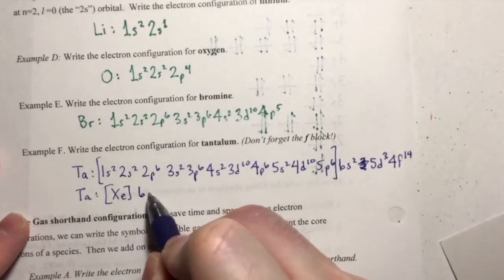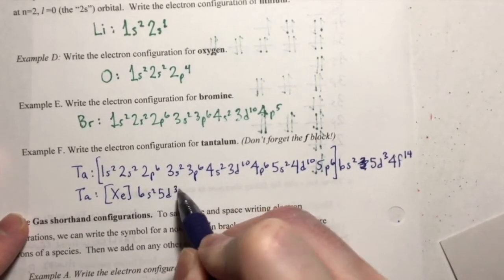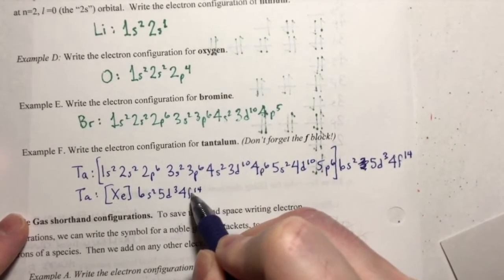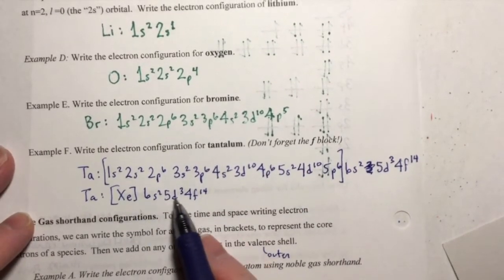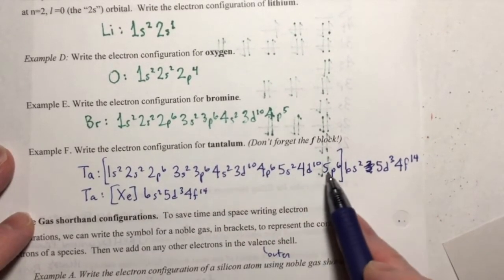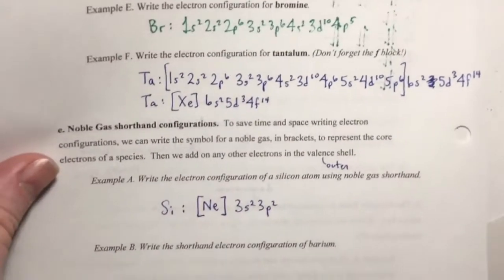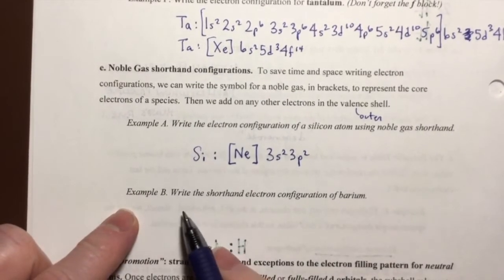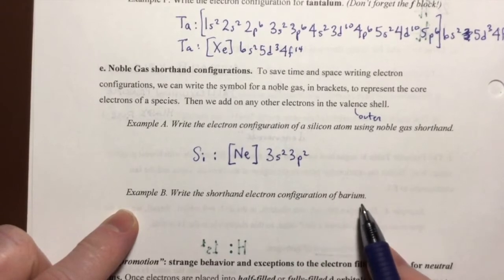So it would be 6s2, 5d3, and 4f14. So you can see that using the noble gas shorthand would save us a lot of writing in the case of tantalum. So with that in mind, I would like for you to do this last problem here. Example B, write the shorthand electron configuration of barium.